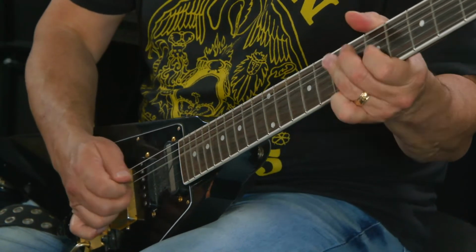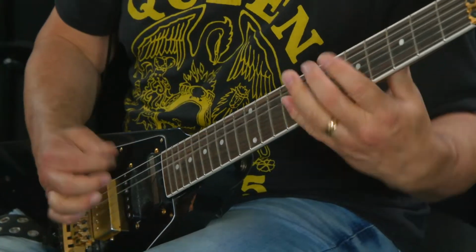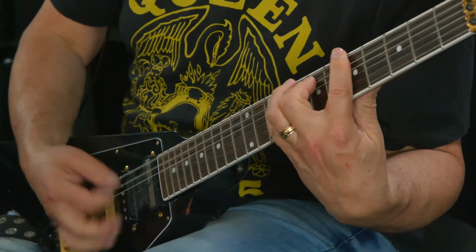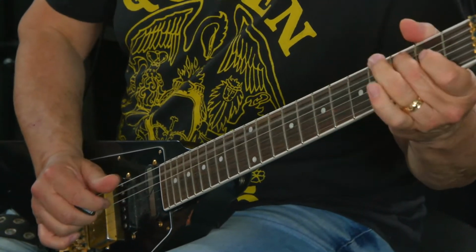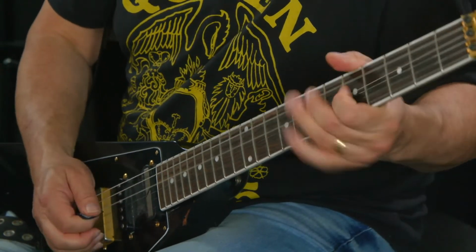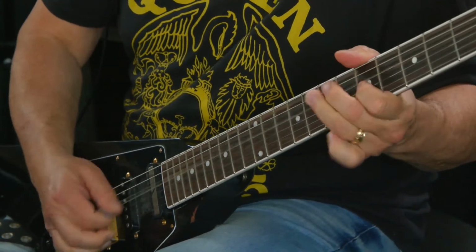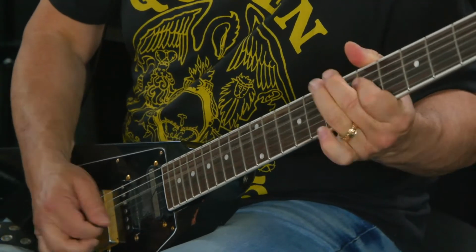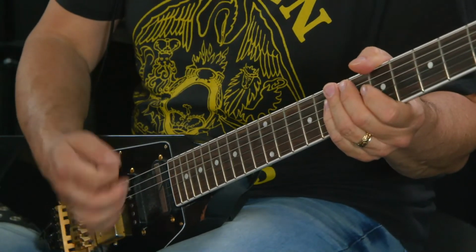So when I switch away from using the pick, the reason I would stay with the pick, keeping the pick there, it allows me to kind of keep that pick there for the things that I need.